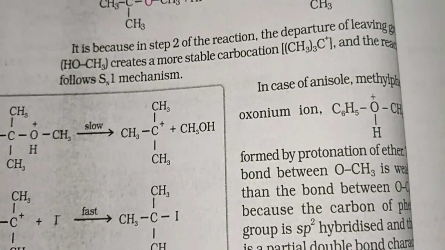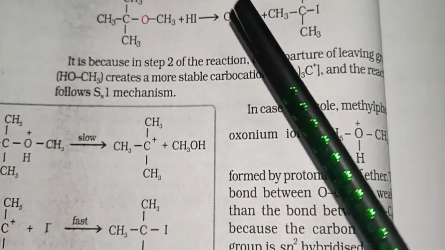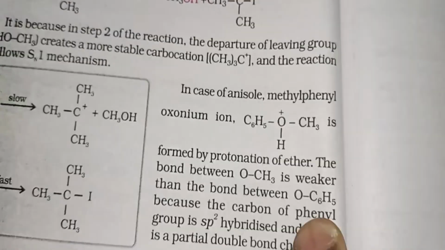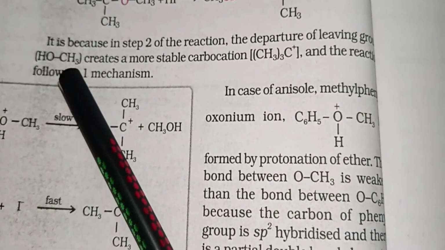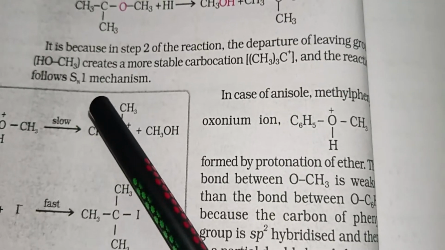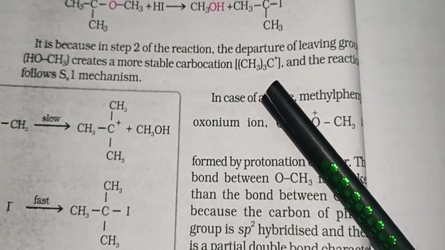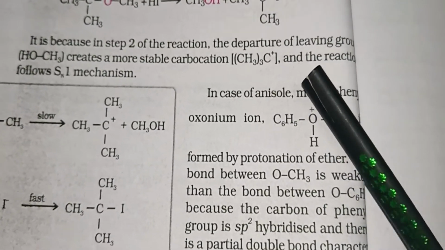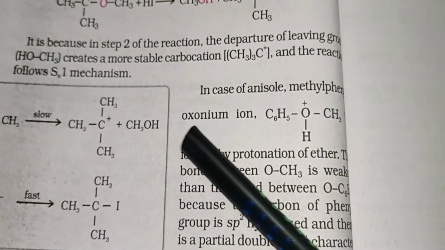It is because in step 2 of the reaction, the departure of the leaving group HO single bond CH3 creates a more stable carbocation, (CH3)3C plus, and the reaction follows the SN1 mechanism.